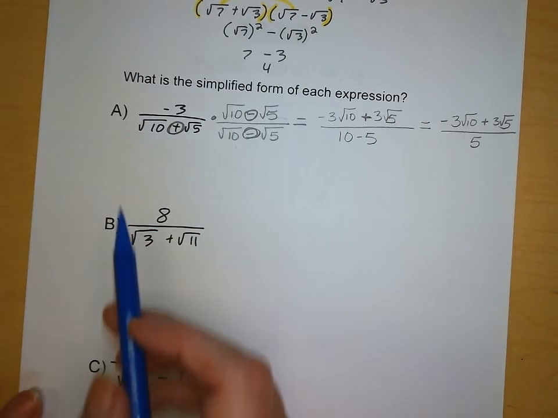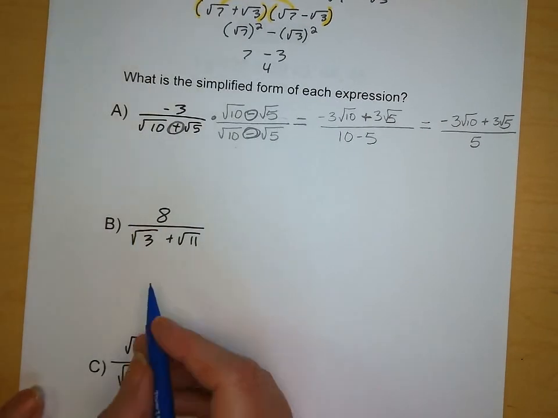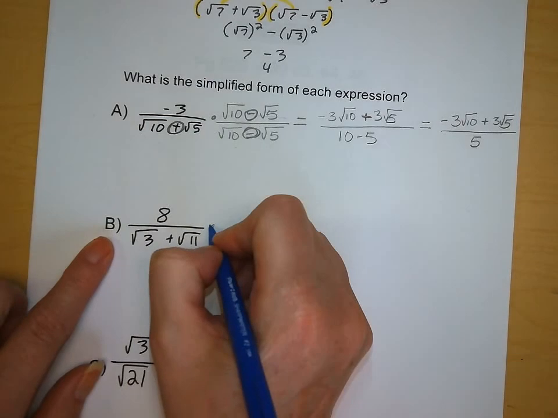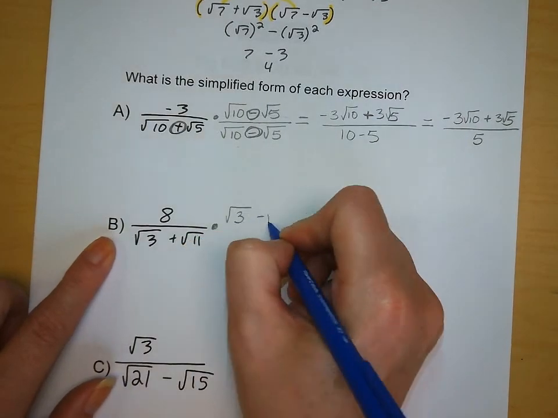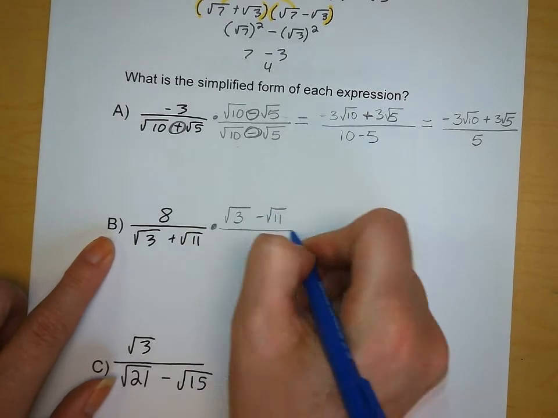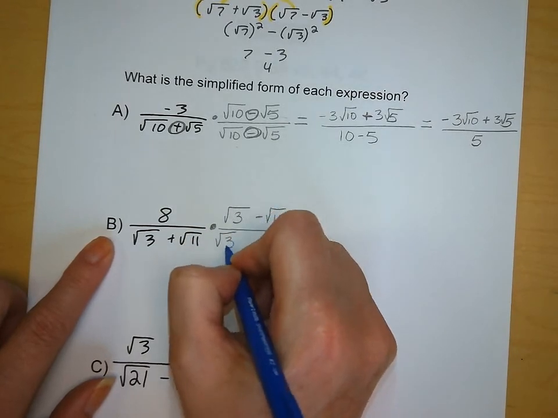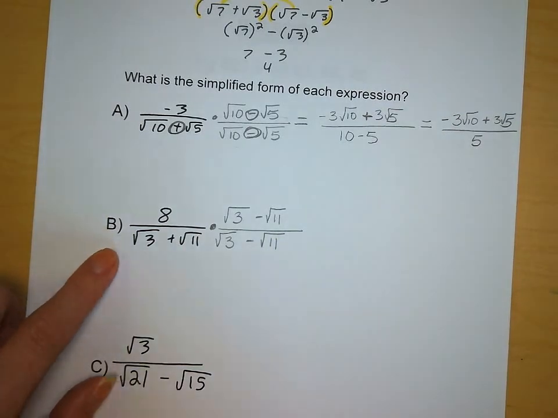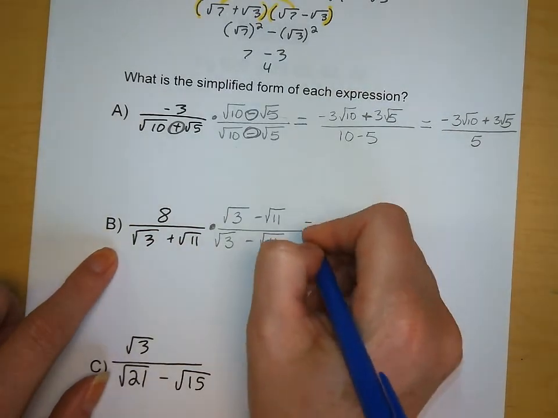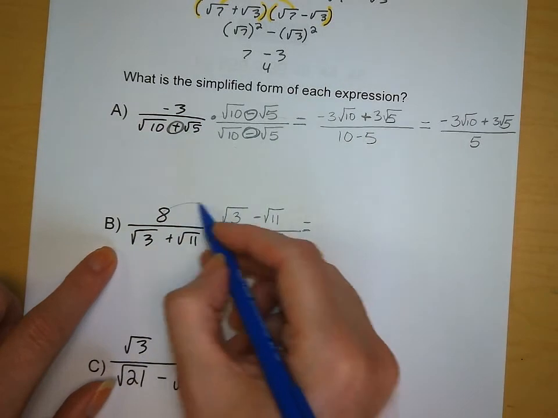Okay, letter B. We've got 8 over the square root of 3 plus the square root of 11. We're going to multiply by the conjugate, so we need to do the opposite sign. So we're going to subtract those two. So we have square root of 3 minus square root of 11 over the square root of 3 minus square root of 11. So multiply our numerators first.